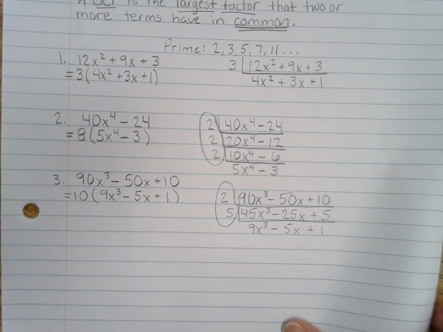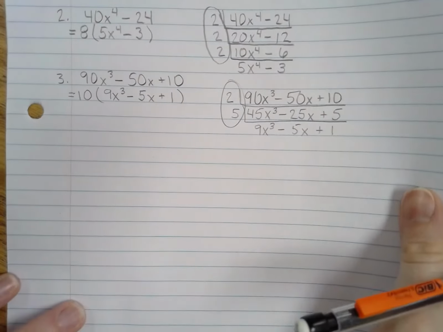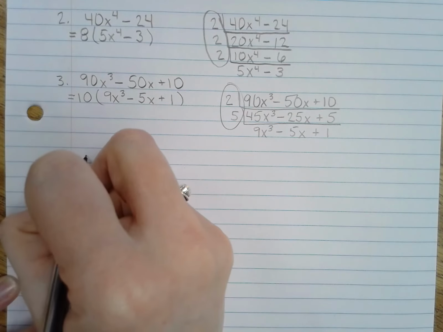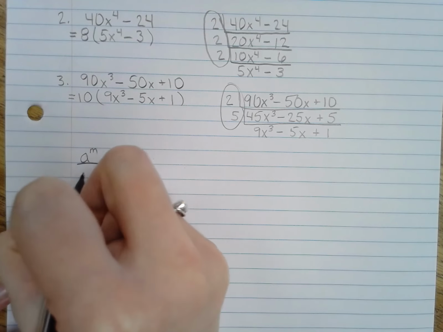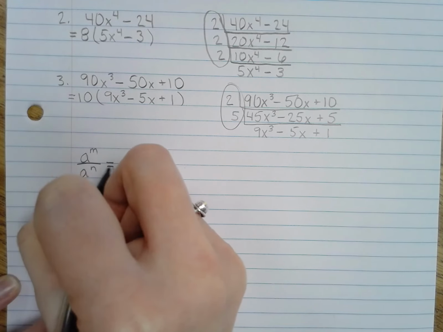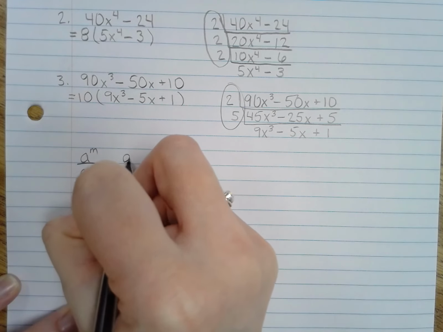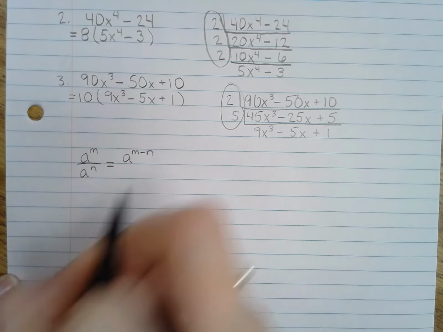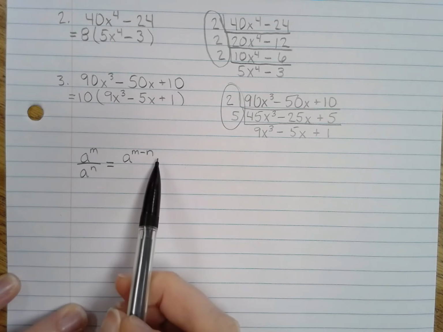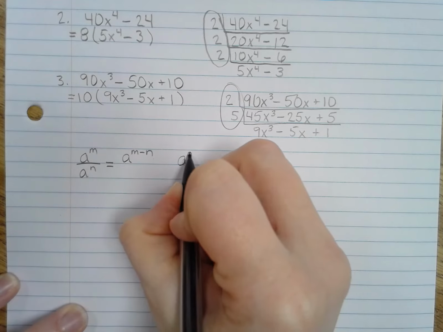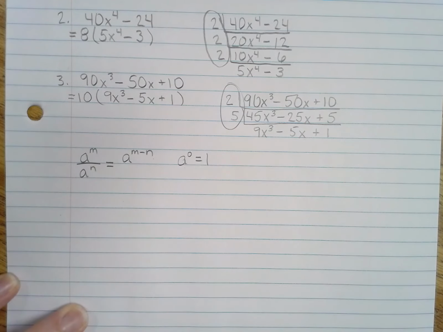Now let's look at how to factor variables as a GCF. Let's recall some exponent properties. We have a to the m over a to the n. Recall that this property told us that we would subtract: a to the m minus n. When you divide powers, you subtract their exponents. Also recall that anything to the 0 power equals 1.